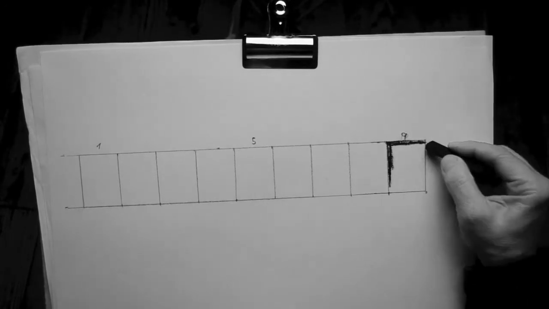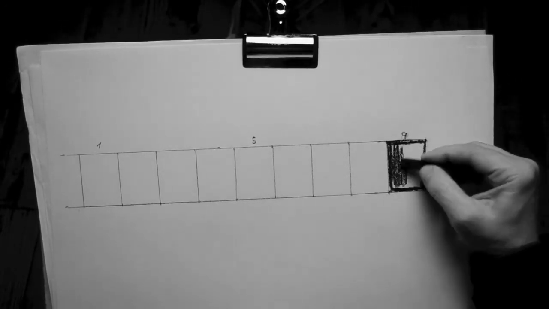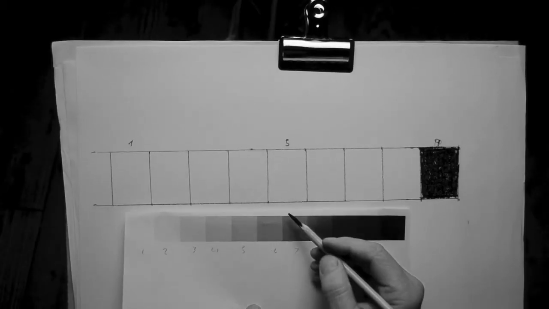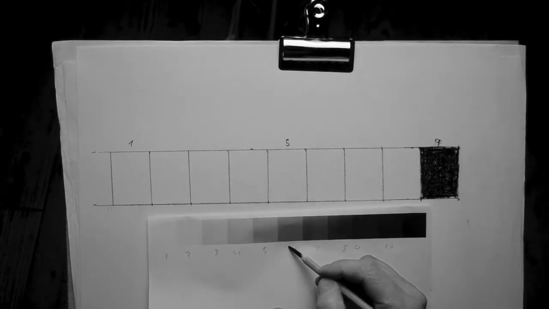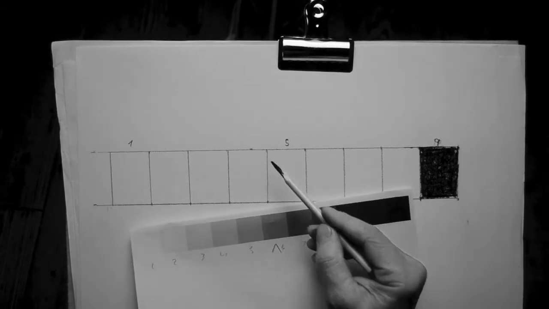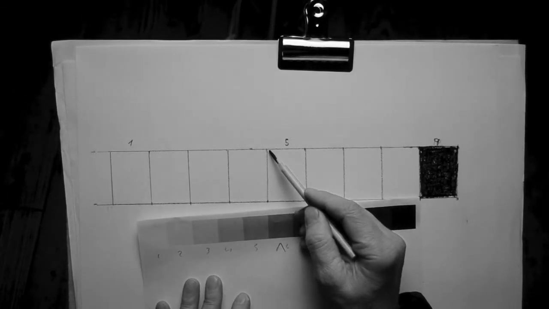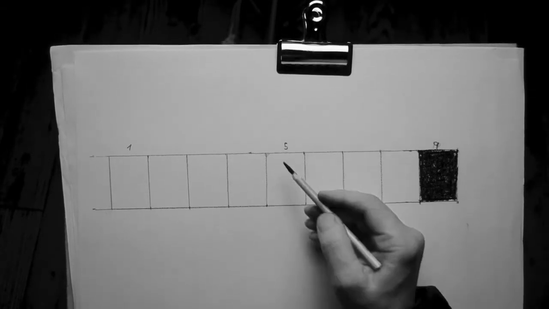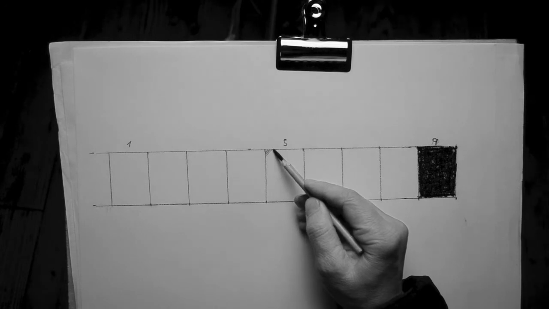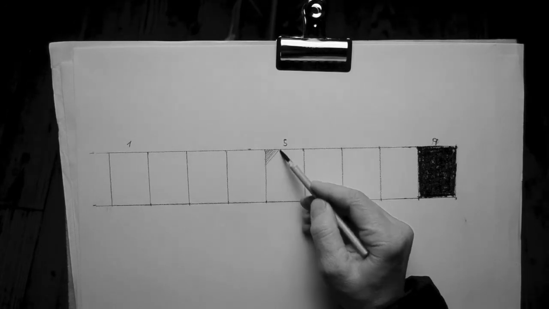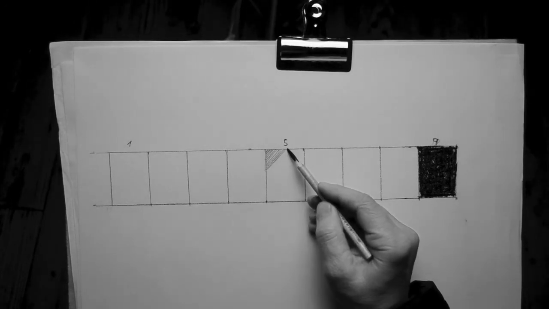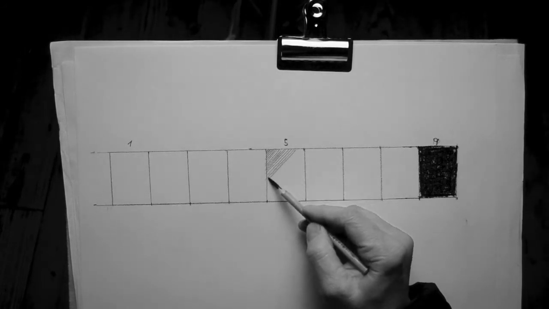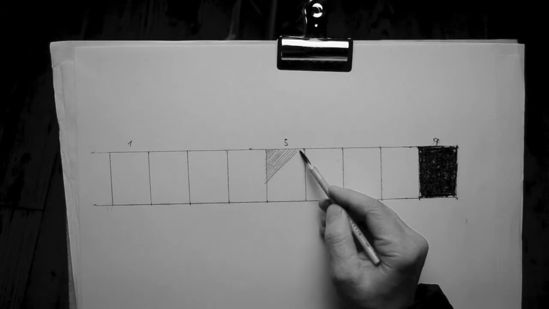We will begin by filling in step 9, the darkest tone, with compressed charcoal. Next, we will fill in the exact middle tone, or value 5. Trying to render a middle tone accurately can be tricky even for an experienced person. For the sake of saving time, I would recommend printing out a scale off the internet and working from that. You can also work directly from a screen if you don't have a printer.